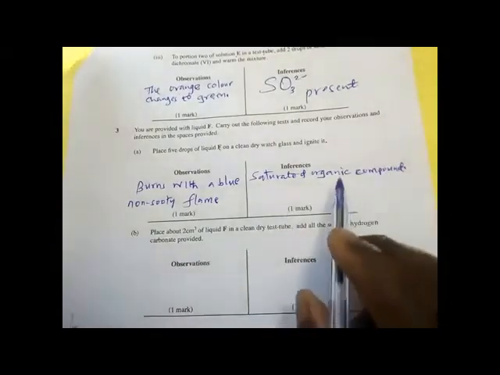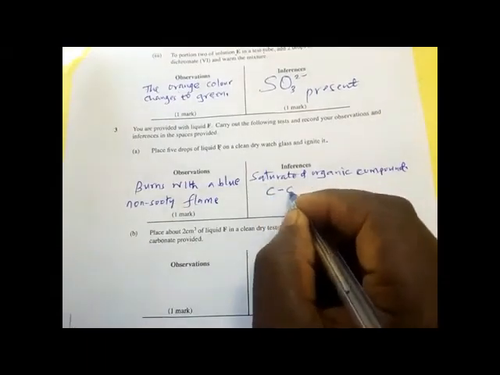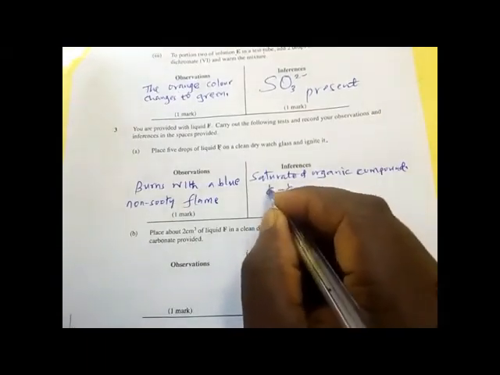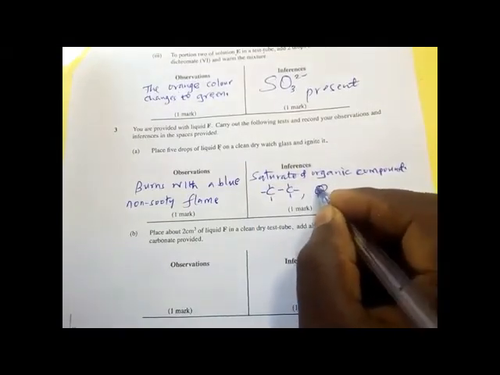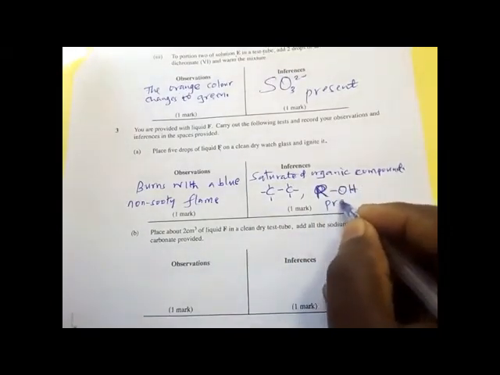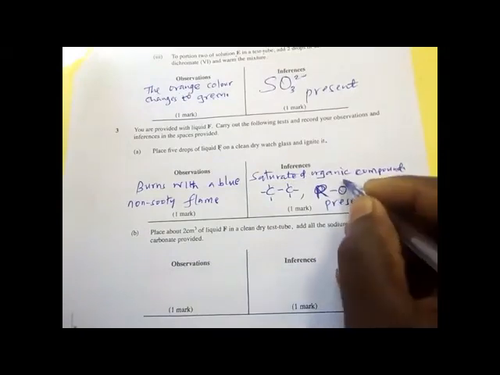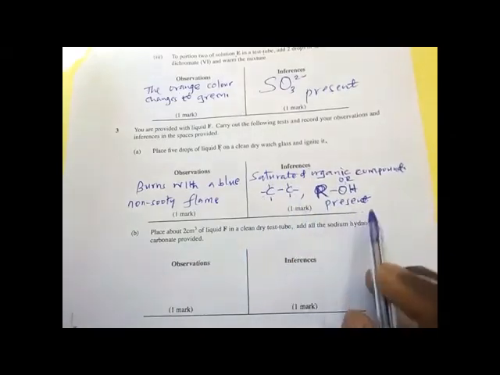But if this one disappears from your head, you can say the alkane or alcohol is present. You can use this one or this one.